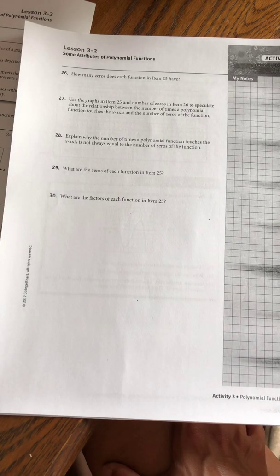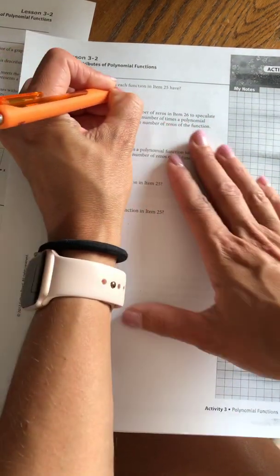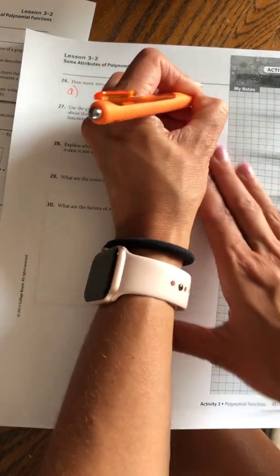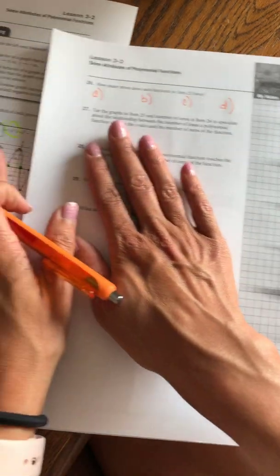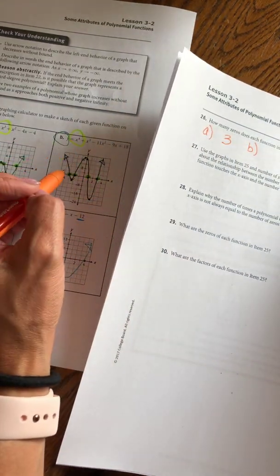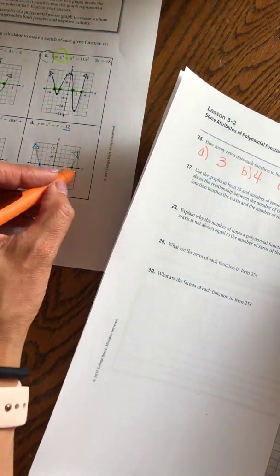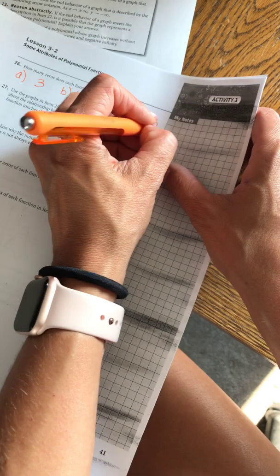How many zeros does each function in number 25 have? Well, there was function A, B, C, and D. How many zeros did function A have? We highlighted them, 1, 2, 3. How many zeros does function B have? 1, 2, 3, 4. C has 1, 2, 3, 4. And D has 1, 2. I didn't mark those, but those are easy. It's a parabola.